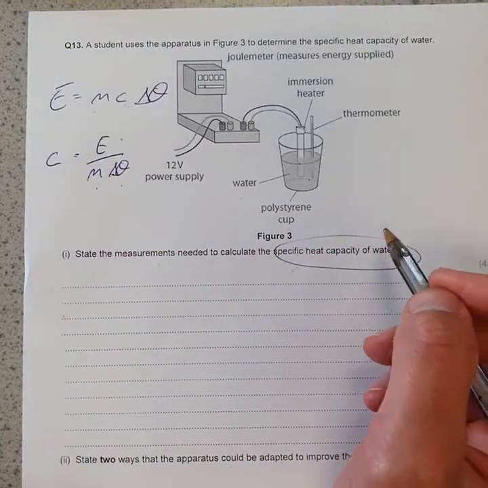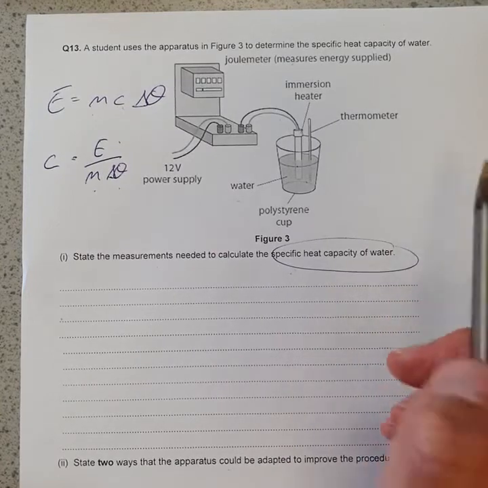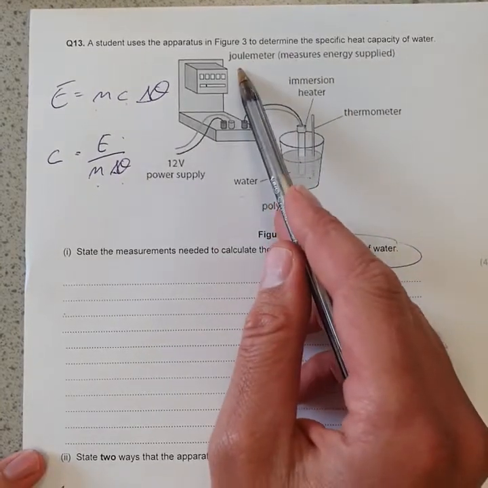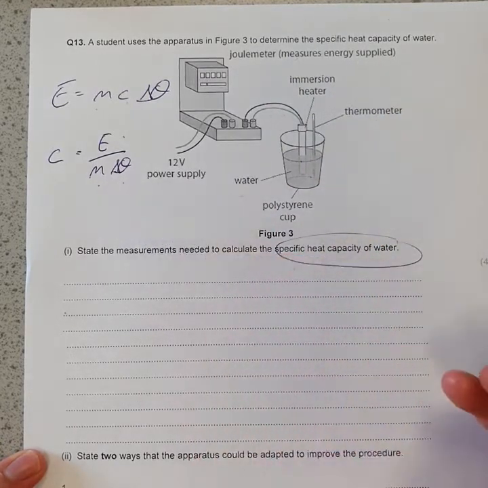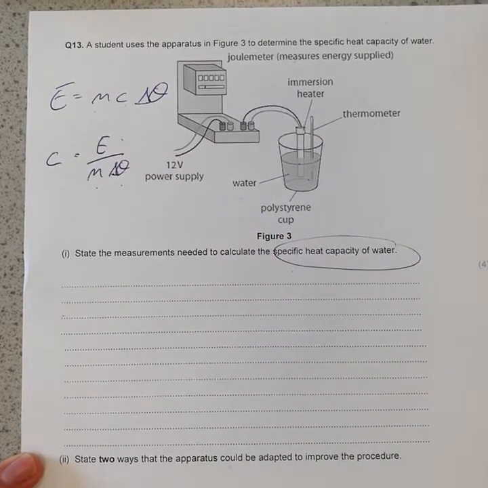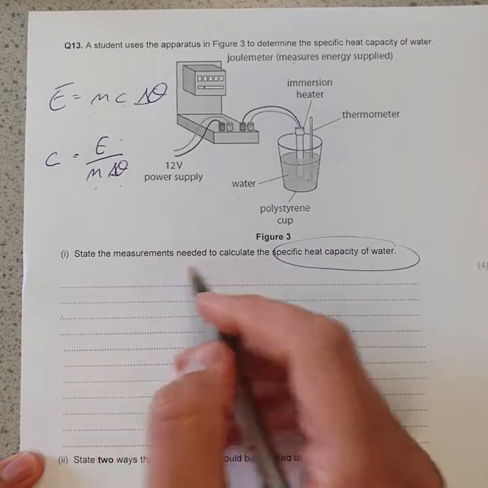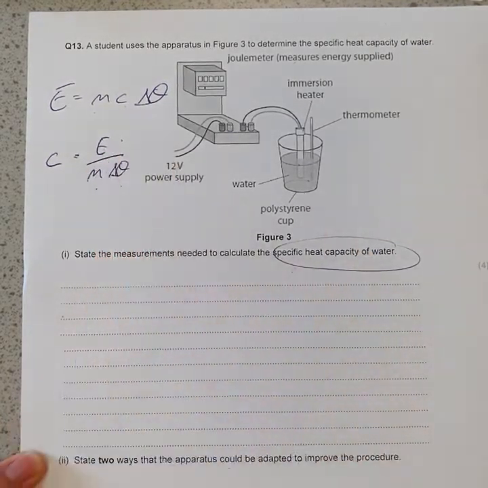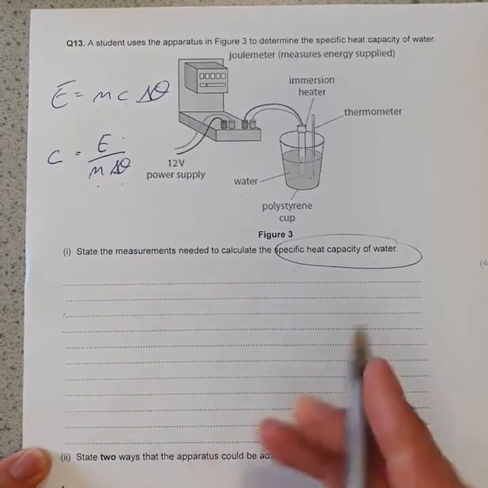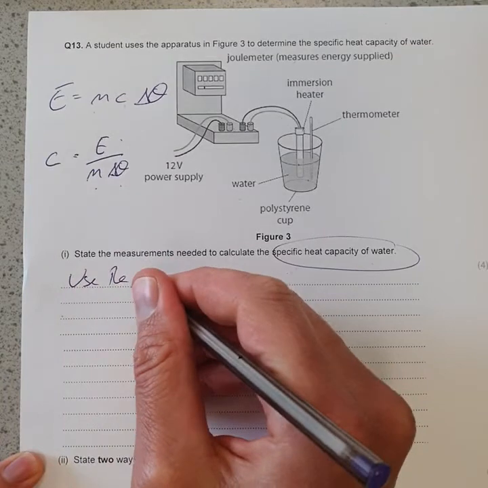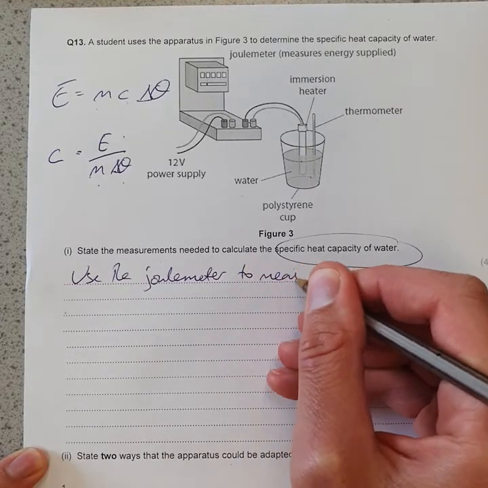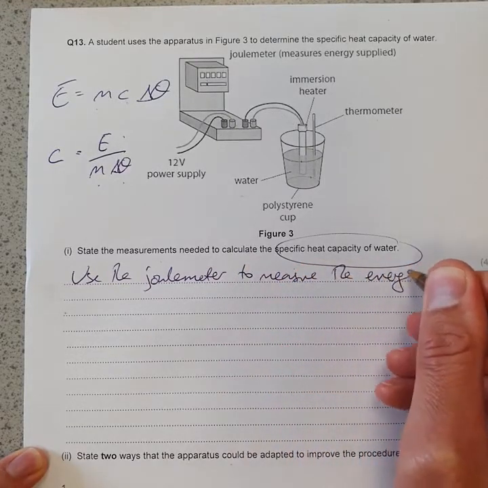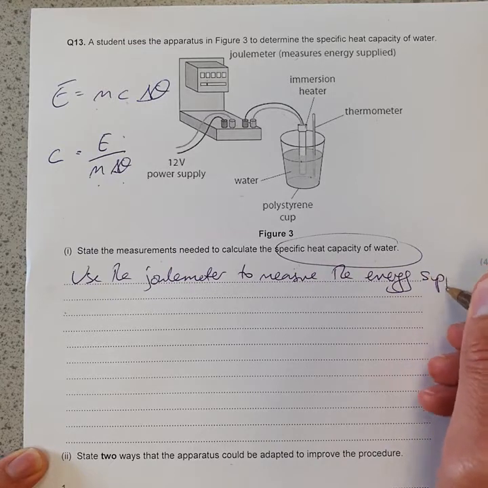So what measurements are we going to need to take? Well, big clue here: a joule meter measures the energy, a thermometer for the temperature, and we're going to need to find the mass, and that'll be those three complete. So let's make a little note of them. The first thing is, let's go through it, the energy supplied. So we can say use the joule meter to measure the energy supplied.